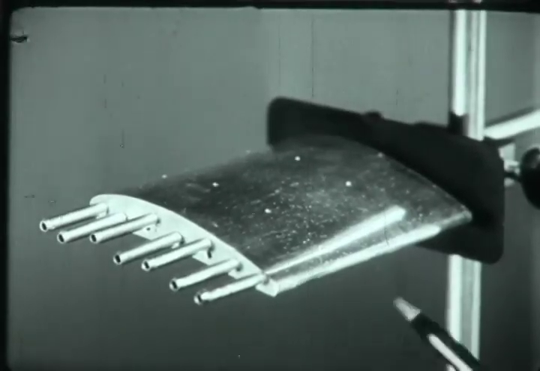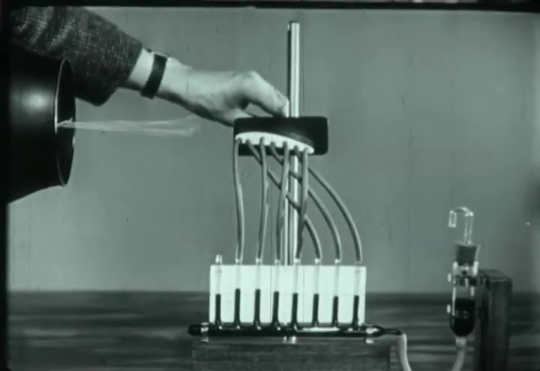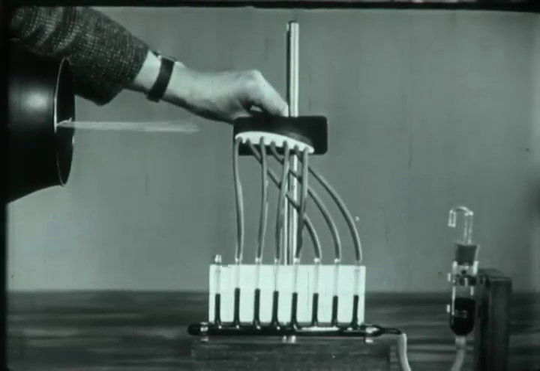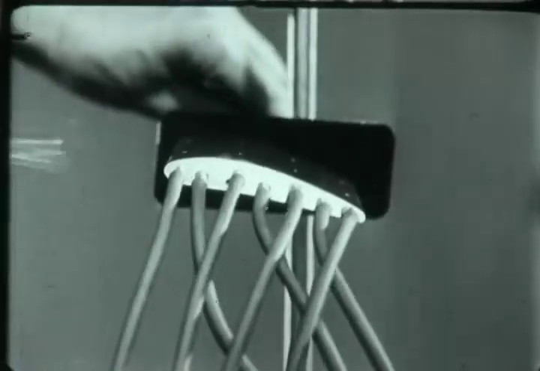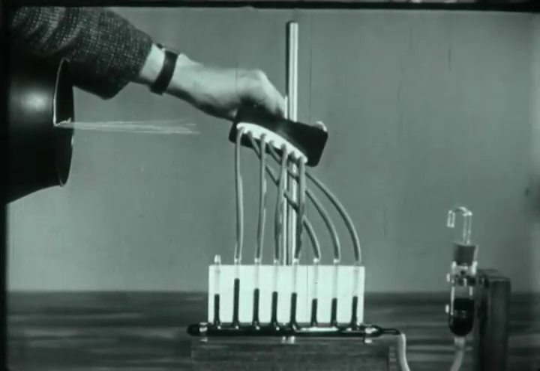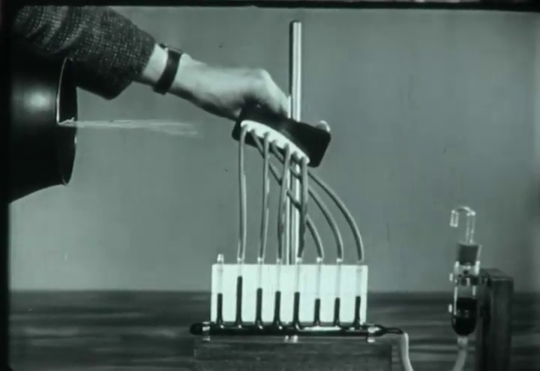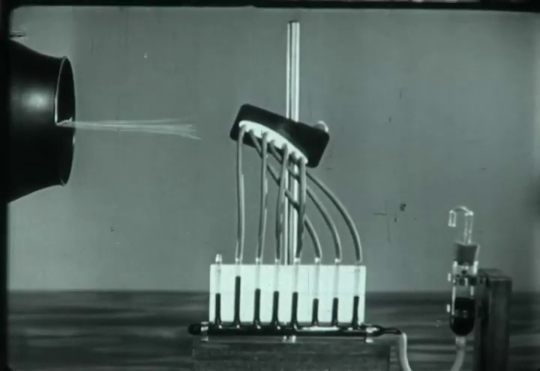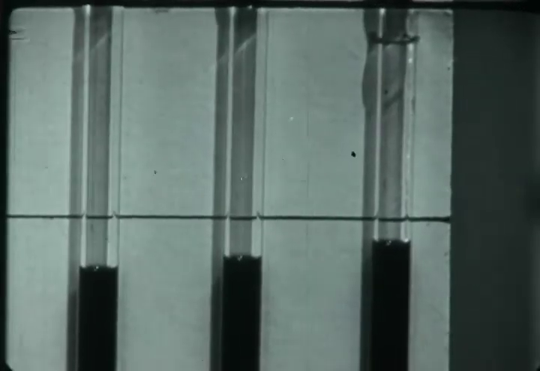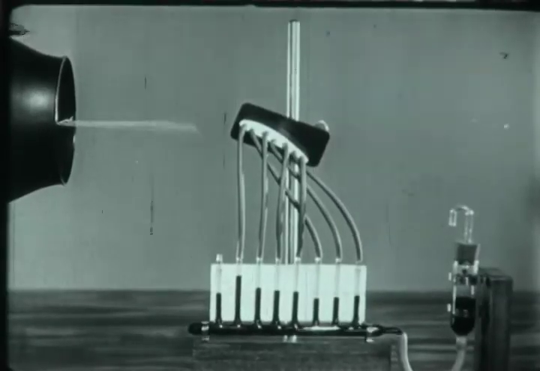There are holes on the underside of the wing, which can be connected to the 3 right-hand pressure gauges. Since the wing is set at an angle to obtain lift on its top surface, air must strike the underside. This airflow is slowed down, causing an increase of pressure. The water in the right-hand tubes is forced down, showing this increase in pressure on the underside of the wing.